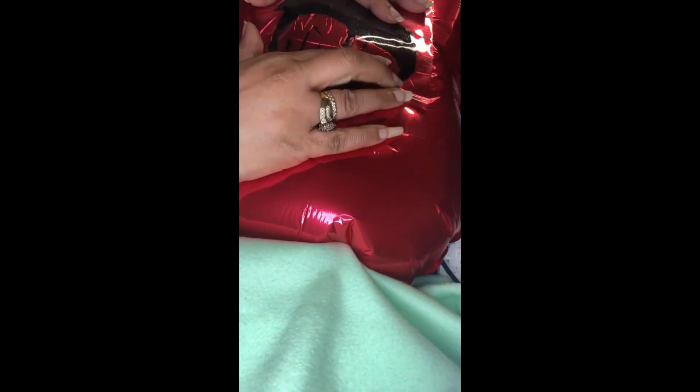Take it, place it in the center where you think you might like it. And guys, because this is not a freshly blown up balloon, you might see a little wrinkles in my face, but this is just to show you the method. So what I do, I take it and try to squeegee it onto the balloon.